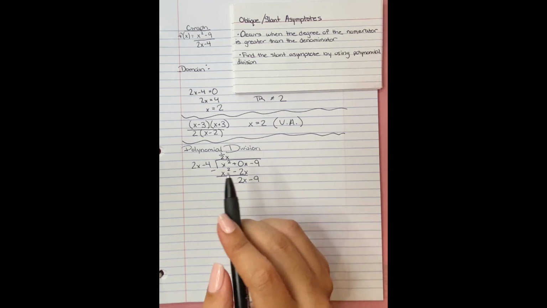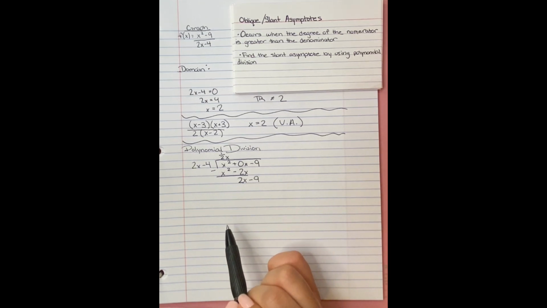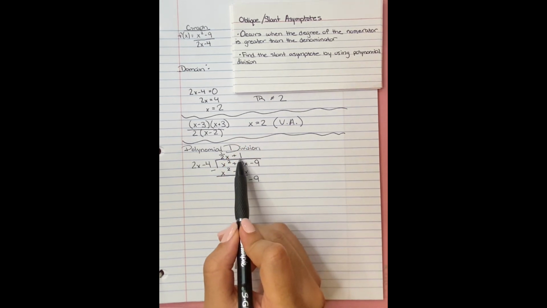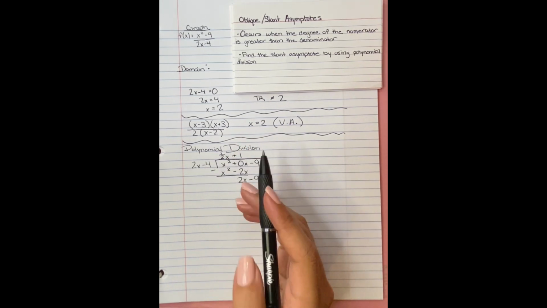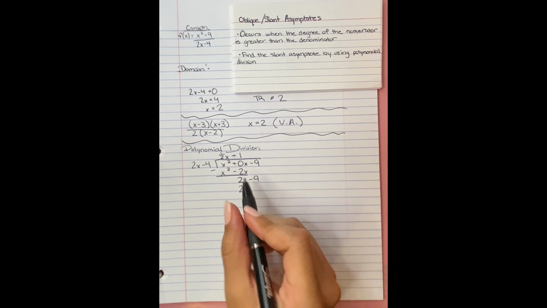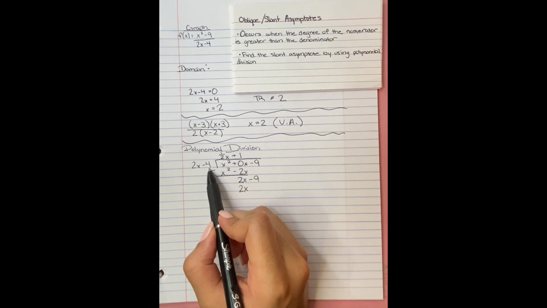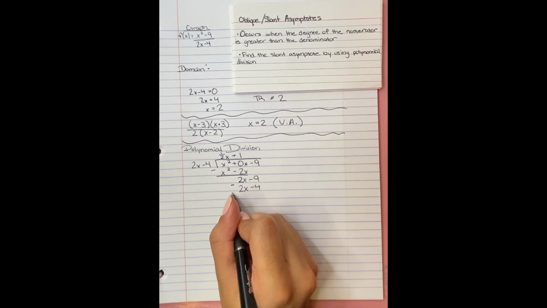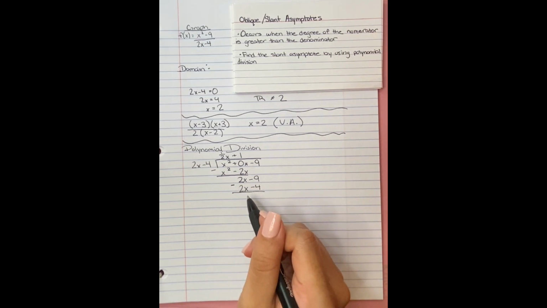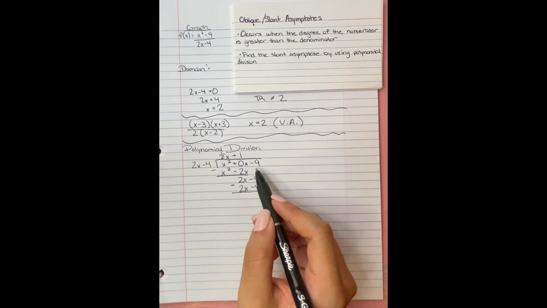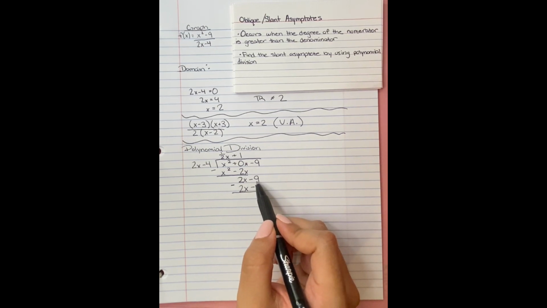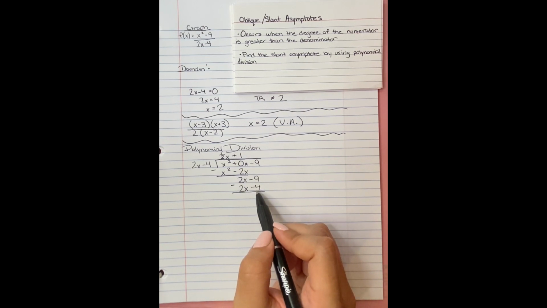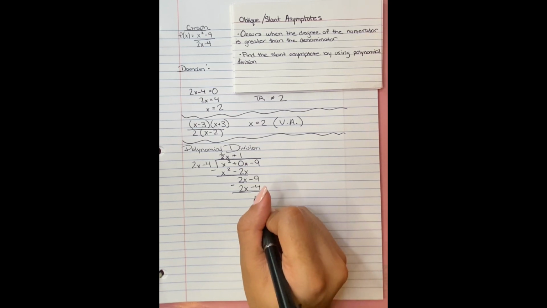So we ask ourselves again, how many times does 2x go into 2x? That's kind of obvious. 1 time, that's going to be positive. Now we multiply that back out. 1 times 2x is 2x. 1 times -4 is -4. And then we subtract. 2x minus 2x is 0, which cancels each other out. -9 subtracted by a -4 is going to be a -5.